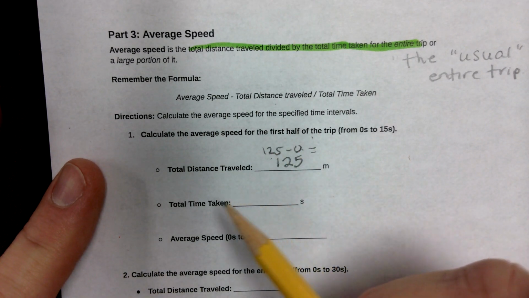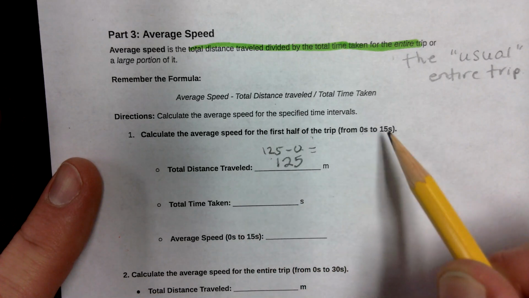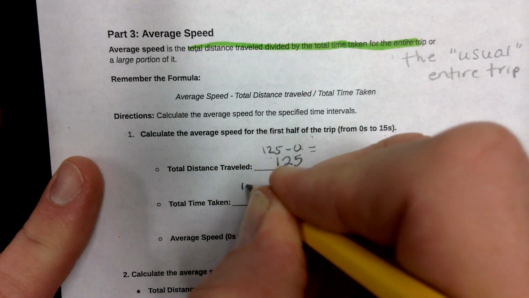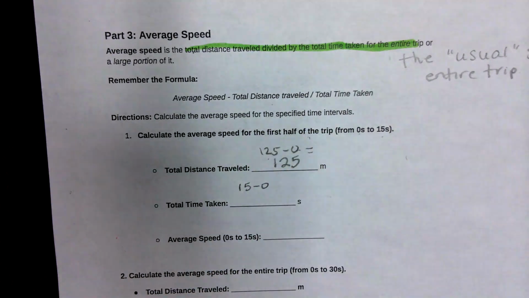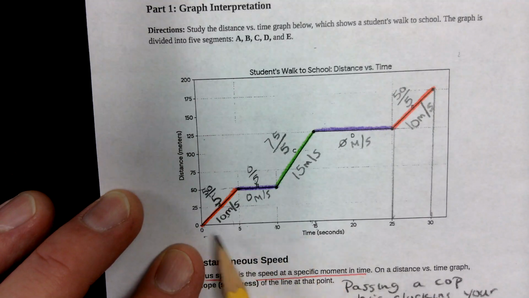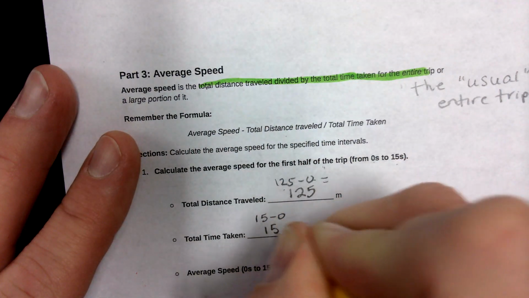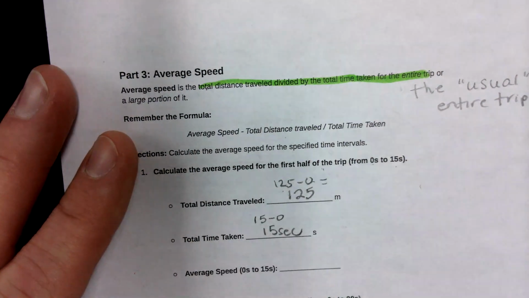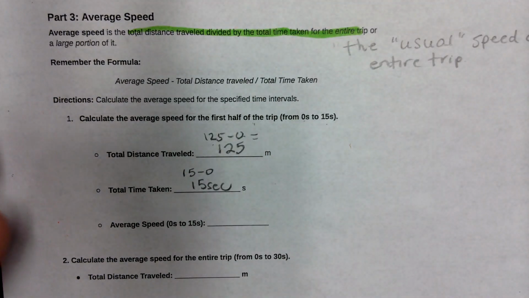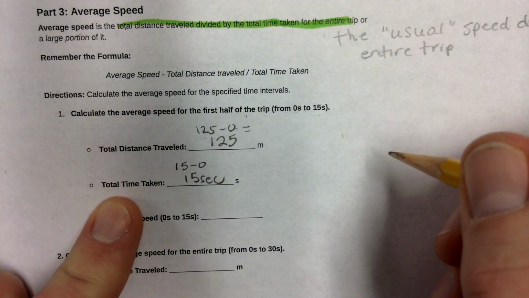All right? Then it wants to know the total time taken. Well, we're only looking on the graph from 0 to 15 seconds. So that's 15 minus 0. Yeah? 0 to 15 seconds. Okay, so 15 minus 0. All right, and it took 15 seconds. So now, remember, speed is distance divided by time. Even if we're calculating average speed, I want the total distance traveled divided by the total time it took.